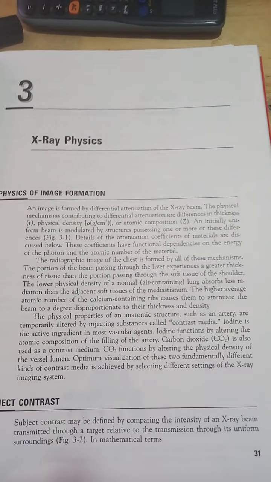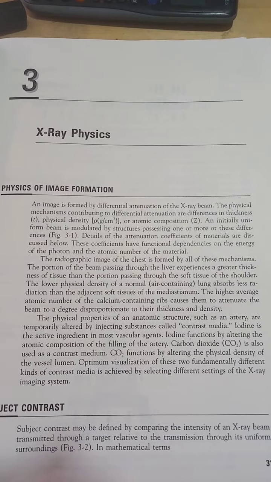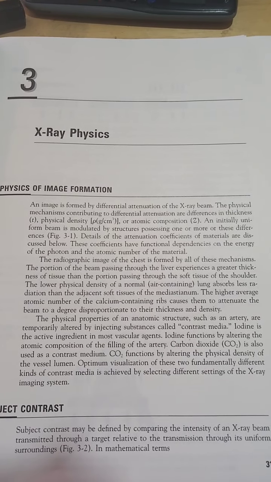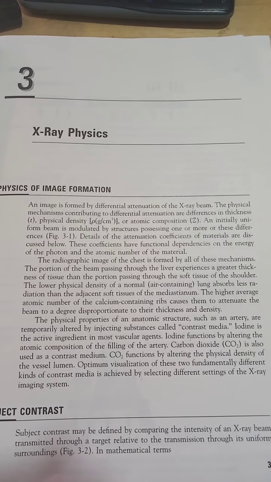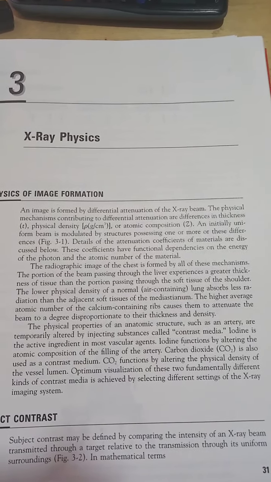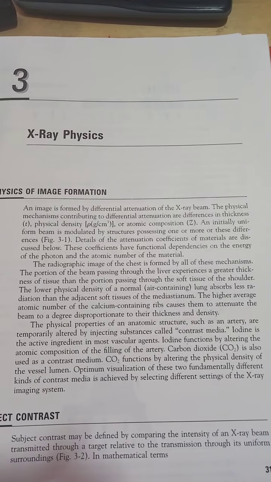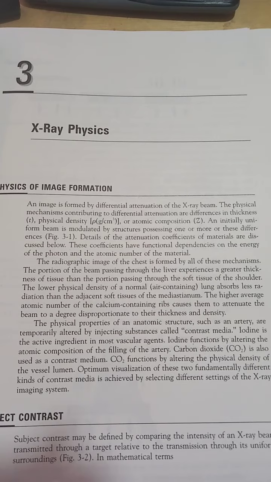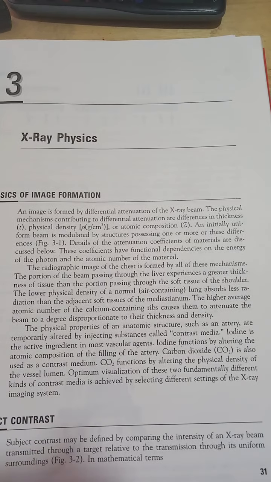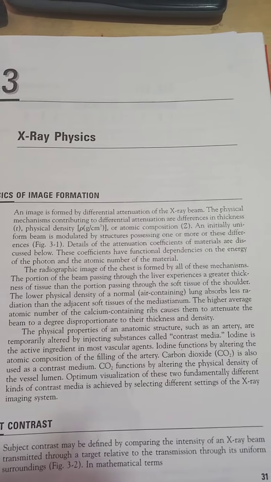So it's very obvious. The radiographic image of the chest is formed by all of these mechanisms. The portion of the beam passing through the liver experiences a great thickness of tissue, i.e. higher opacity, lesser transmittance than the portion passing through the soft tissue of the shoulder, which is fibrous muscular tissue.